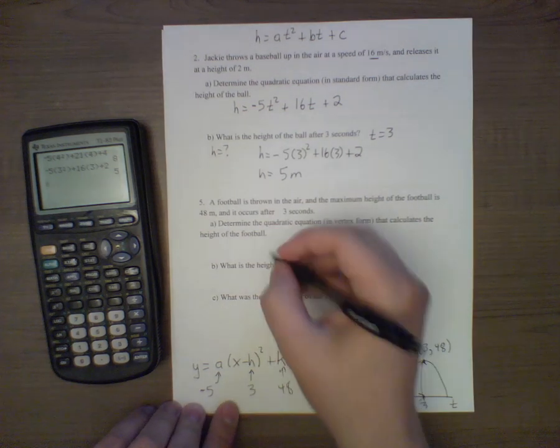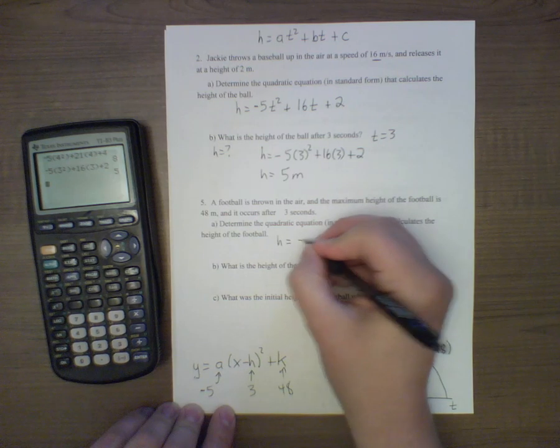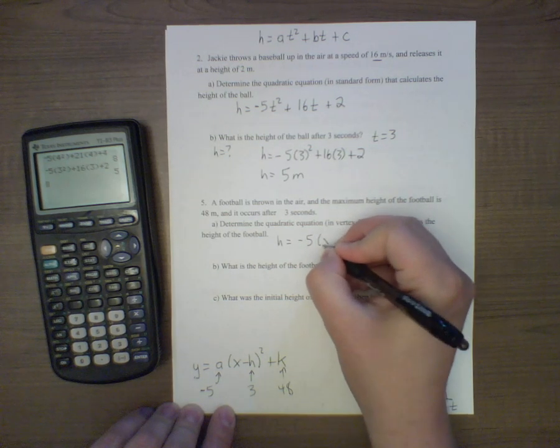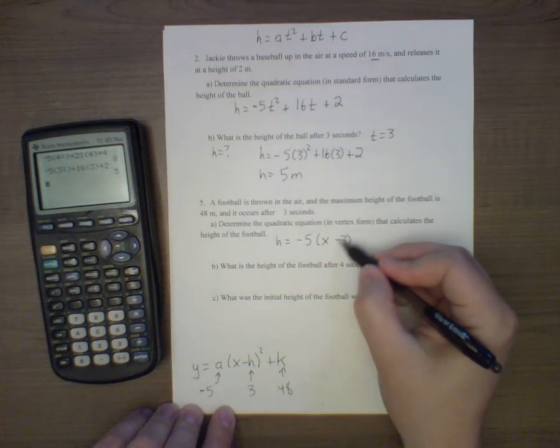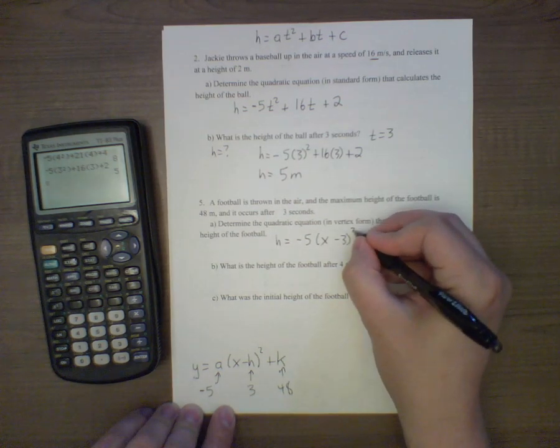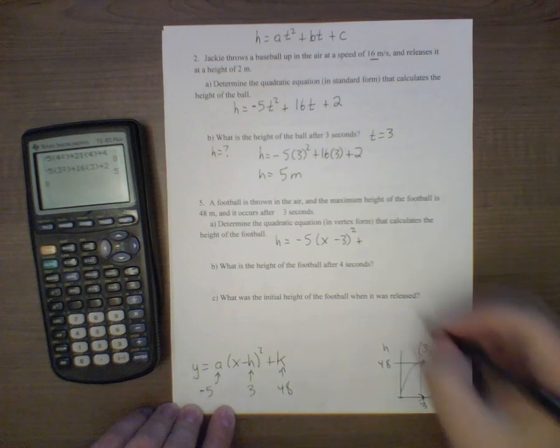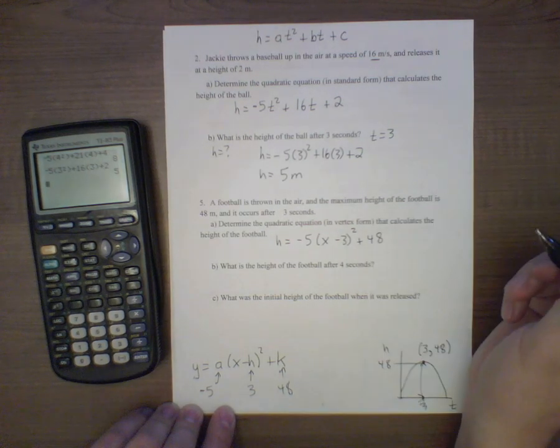Let's just rewrite our equation. Height equals -5 bracket x minus 3. Remember, it moved to the right, so I should see a -3 here. It always does the opposite of what we expect. Plus our k value of 48.